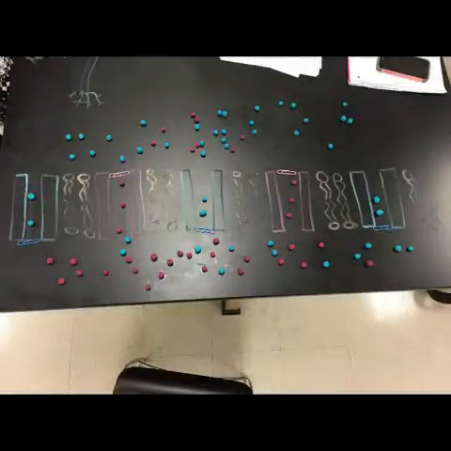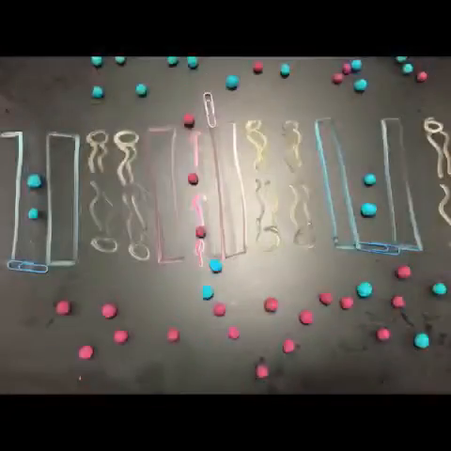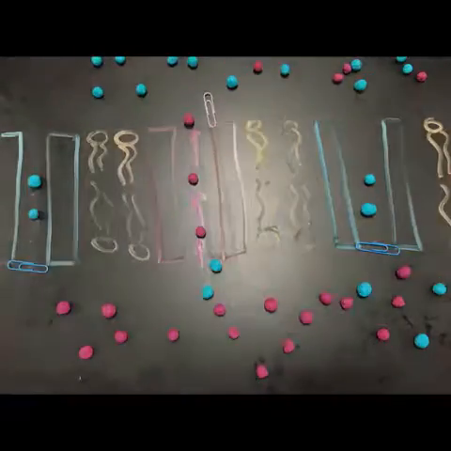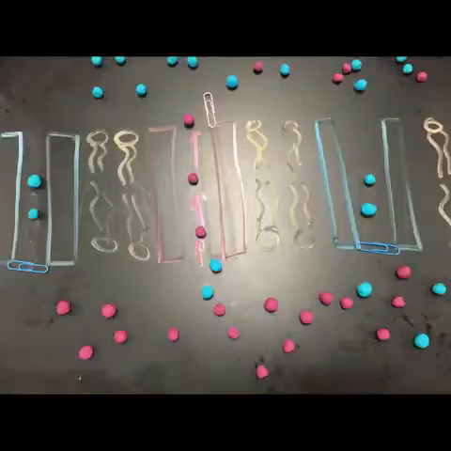When an action potential is generated, voltage-gated sodium channels open first, and then sodium flows into the cell. This causes the membrane potential to increase. Then the voltage-gated sodium channels become inactivated and voltage-gated potassium channels open, and potassium flows out of the cell.